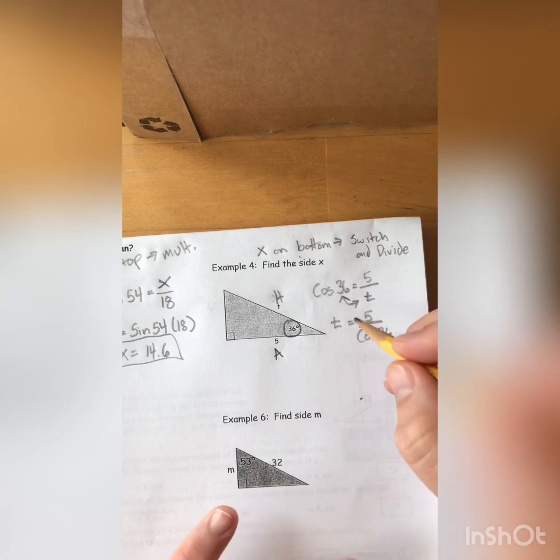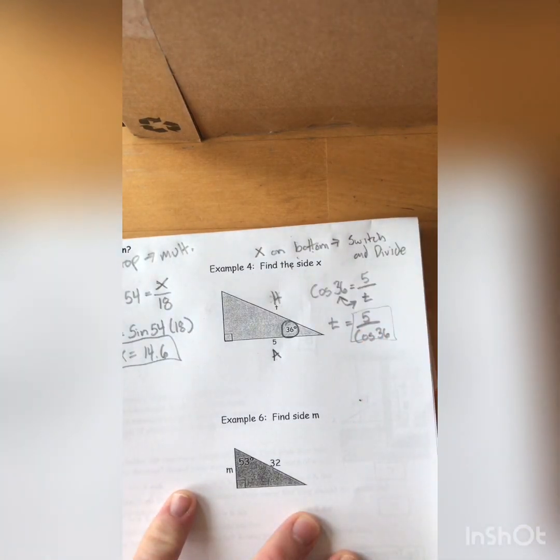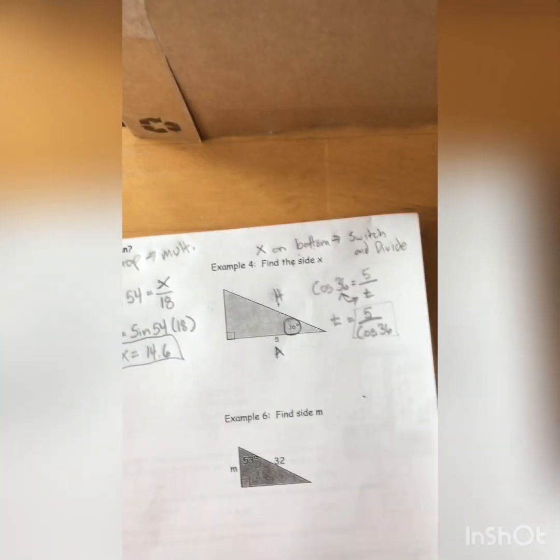All right, now here, this is the piece that goes in my calculator, all right? So, on this Web 2.0 calculator, we have 5 divided by, well, let me clear it all out. 5 divided by the cosine of 36.